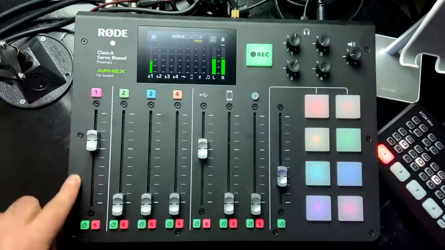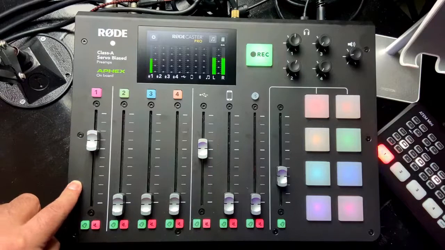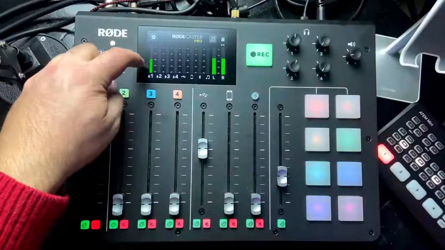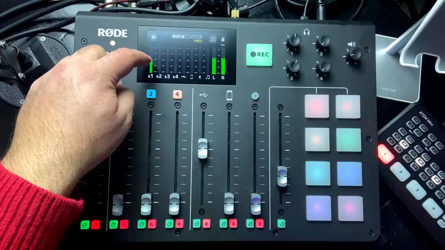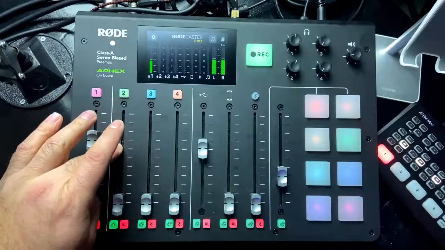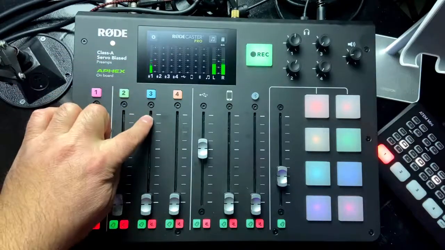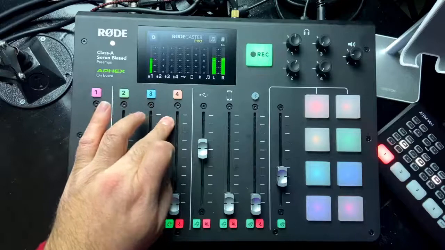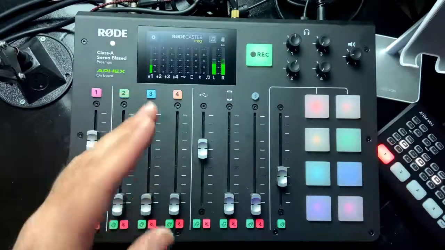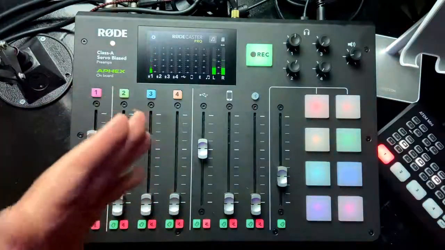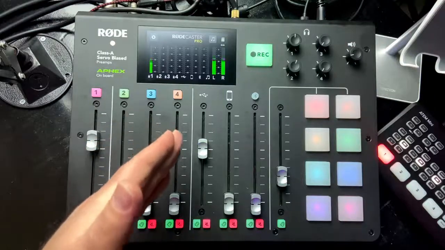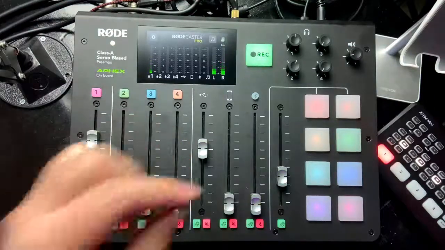Your 1 would be my main microphone that I'm talking on right now, and you can see that right here. Here's your 2, so that would be mic 2, mic 3, and mic 4, or whatever XLR microphone you decide to plug into that.